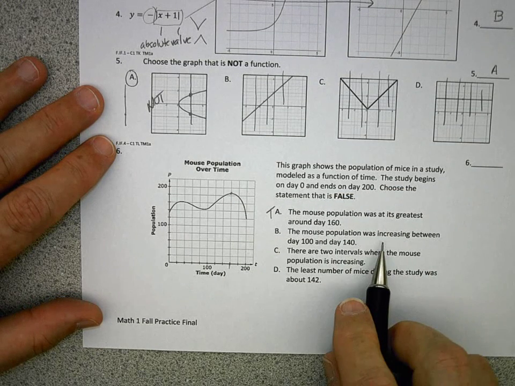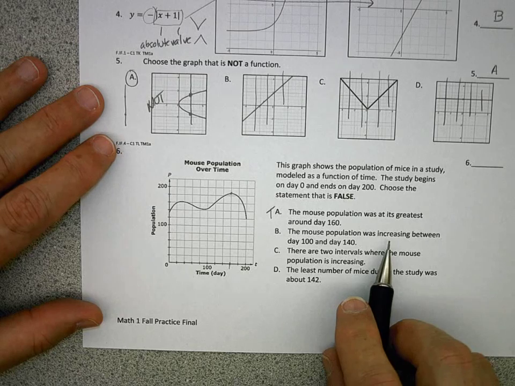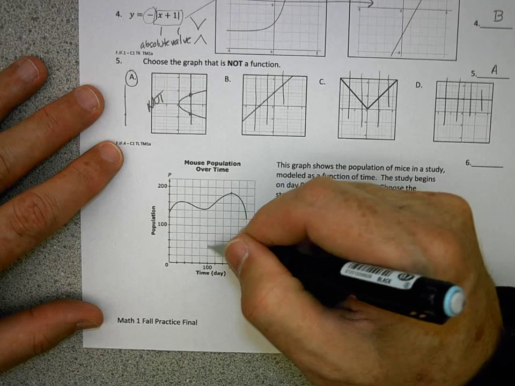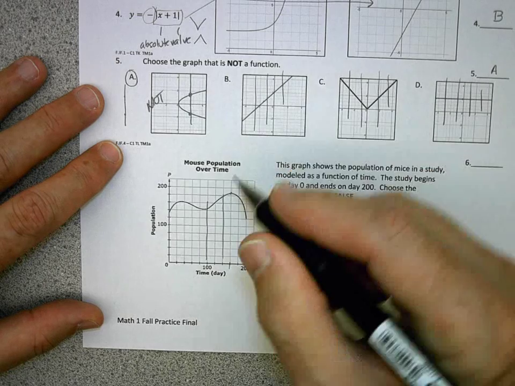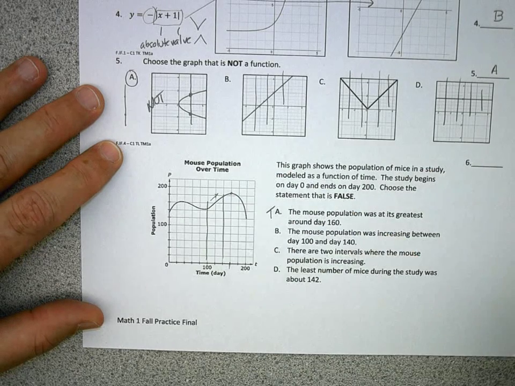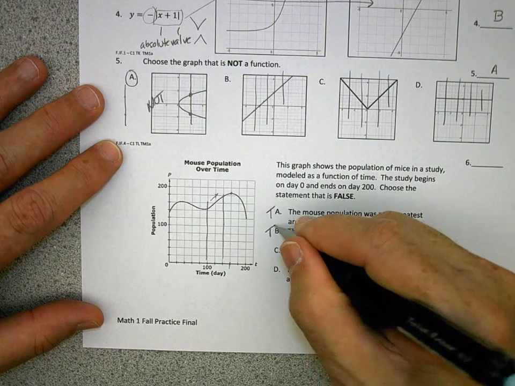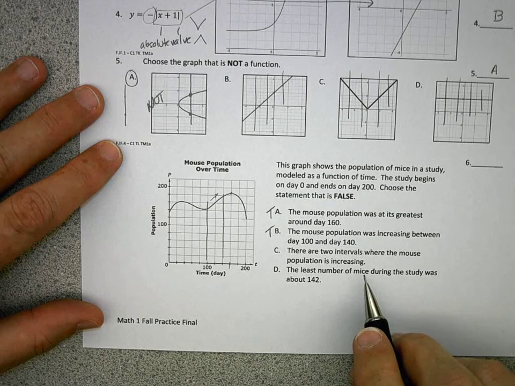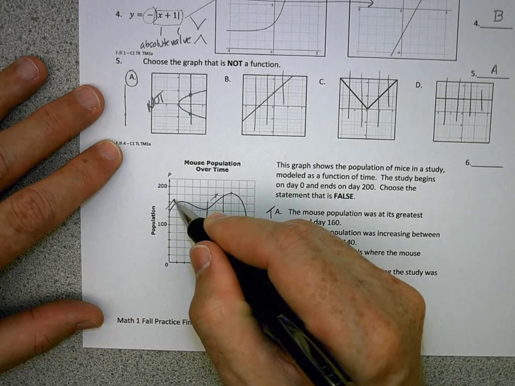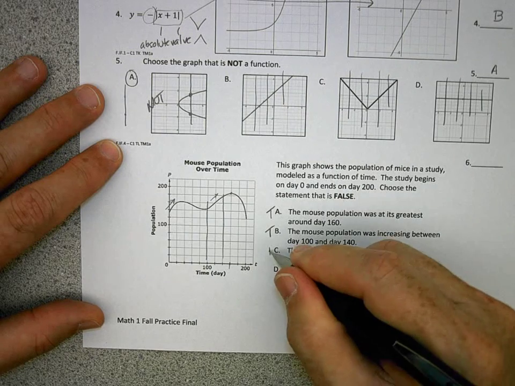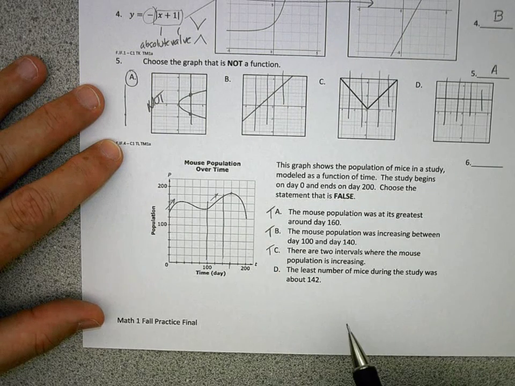The mouse population was increasing between day 100 and day 140. So at 100 it was here, and at 140 it was here, and notice it is going up, so that's true. There's 2 intervals where it's increasing. Well, we see 1 there, but notice it would also be increasing here, so that one's also true. So apparently our last one's going to be our answer.